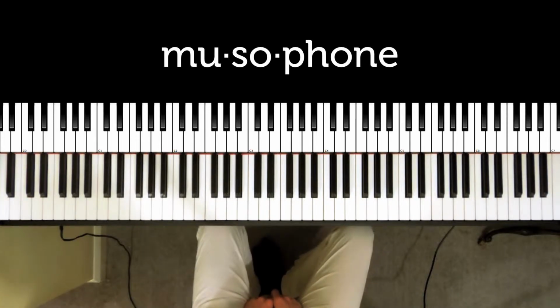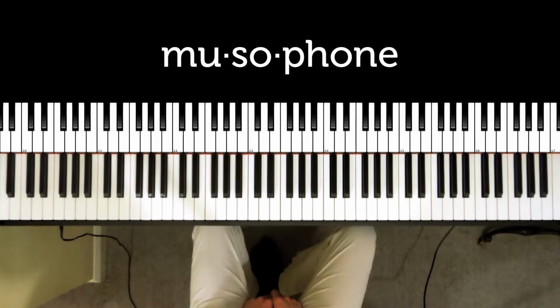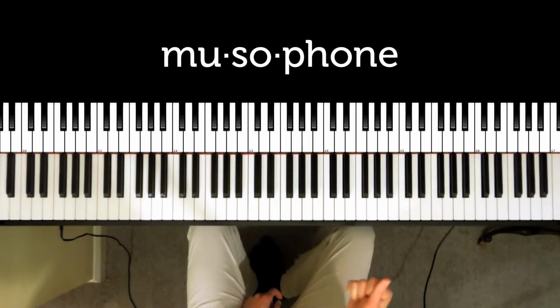In this tutorial, we're going to learn our first interval. If you don't know what an interval is yet, follow the link above this video and read through that article first. And the interval we're going to learn is the semitone.